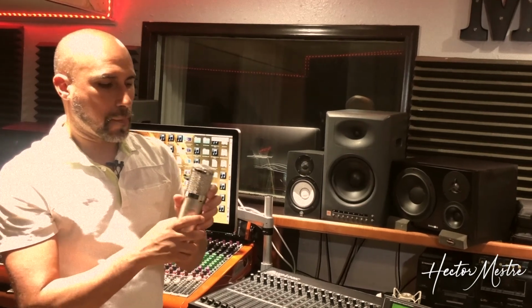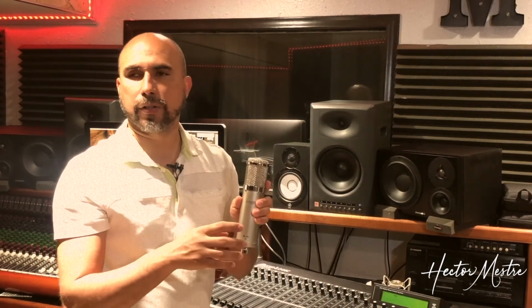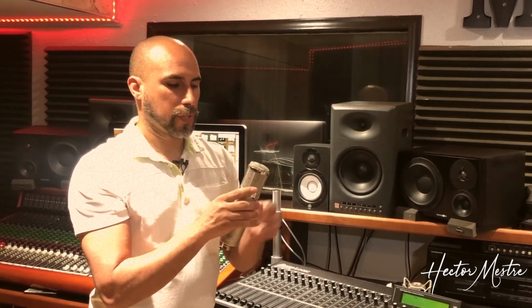Large diaphragms are known for their detailed sound, all the way from low end to highs and mids. It depends on the focus of the microphone. The microphone also has pads. I can put it on a guitar amp, turn on the pad, and turn up the amplifier, knowing that I'm not going to blow up the microphone capsule. Also, it has a roll-off for the low end. That means that if there's a lot of rumble around the microphone, I can take that out by activating the high pass filter.